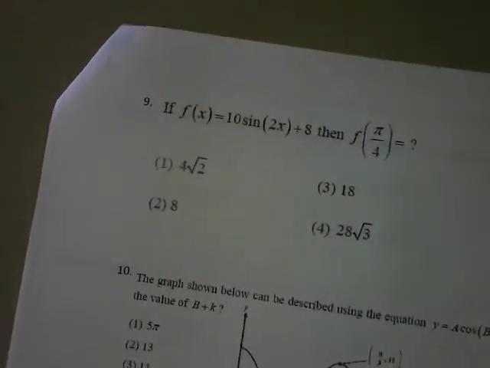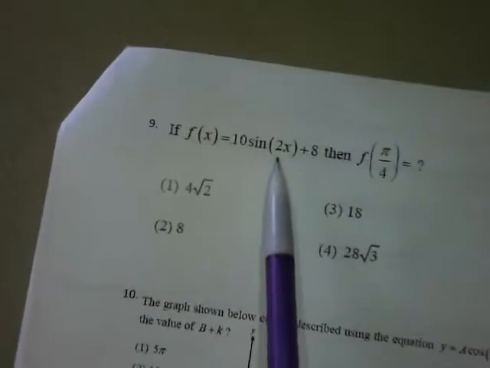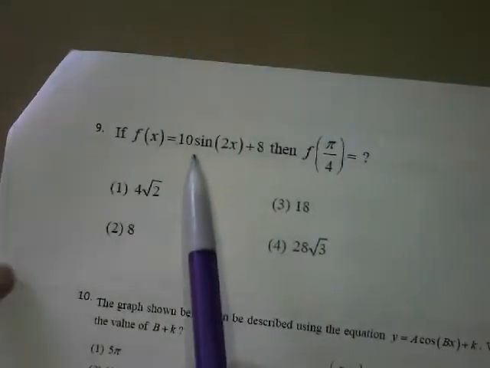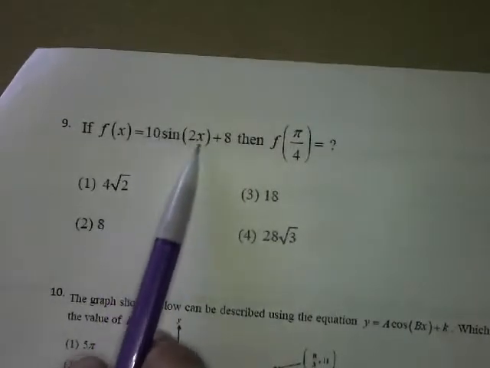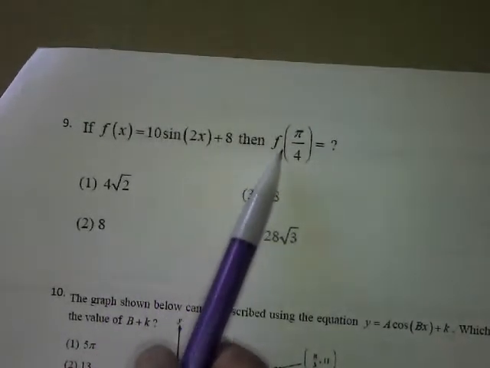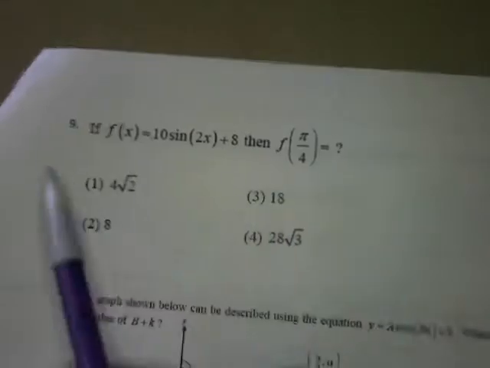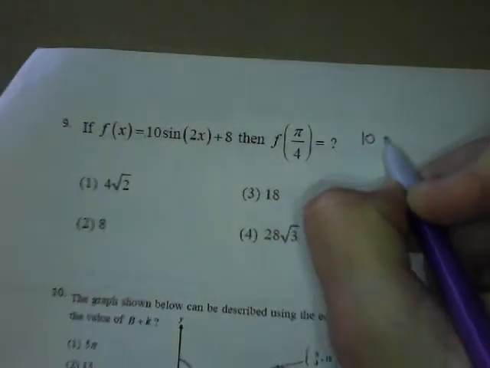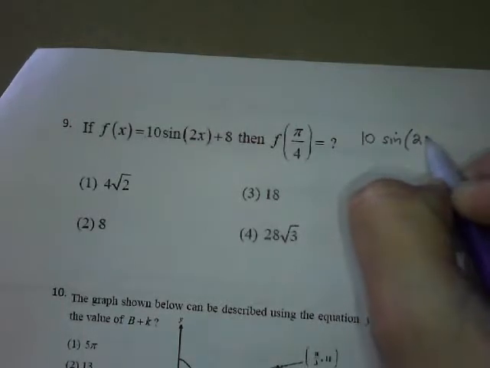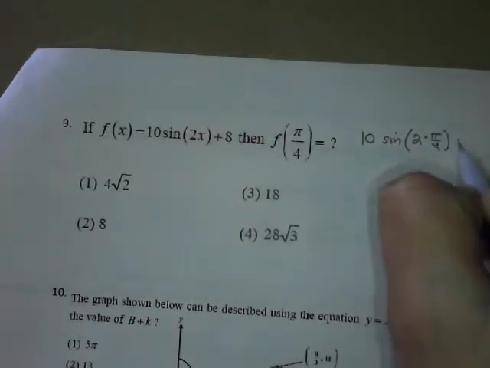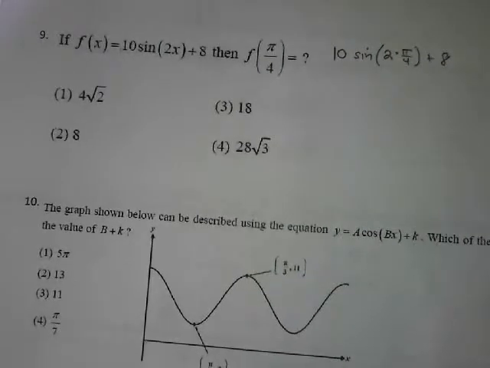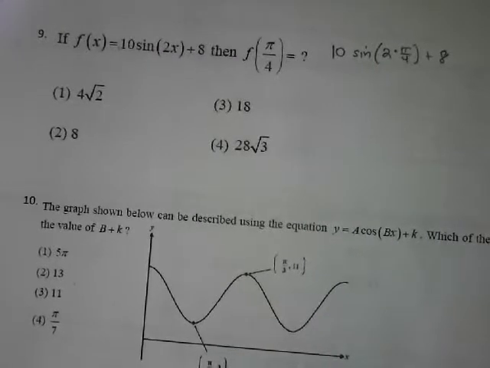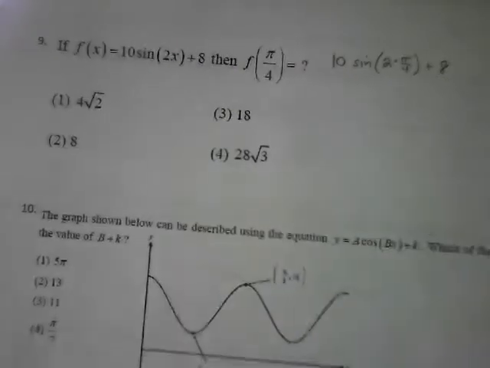This first one is sort of a cupcake, I would say. We might do something more with this in a minute, but f of x equals 10 sine of 2x plus 8, and they just want you to evaluate f of pi over 4. So I'm just plugging in pi over 4. And if I were to do this on my calculator, what mode would I need to be in? Radians or degrees? Radians, because I'm taking the sine of an angle. Pi over 4 is in radians.